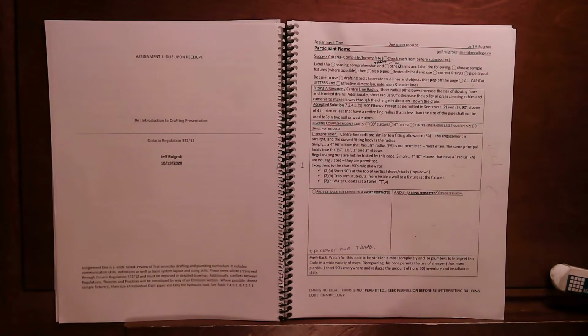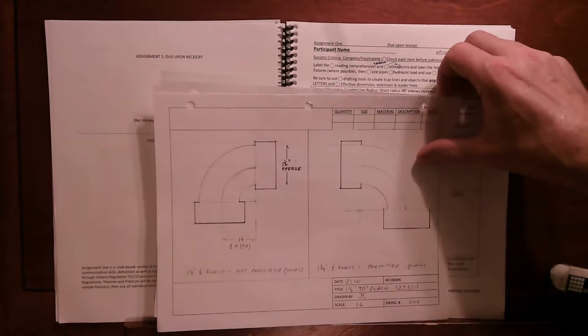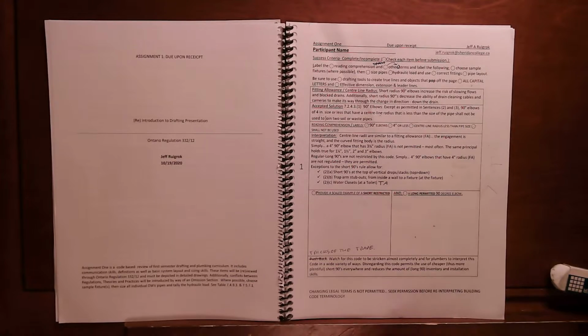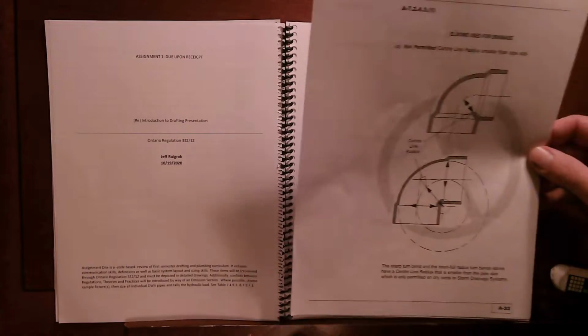I just want to introduce you or reintroduce you to a concept referred to as fitting allowance. We're going to be looking at the fitting allowance through a code perspective of centerline radius, and you will be drawing these fittings, so I want you to prepare for that. And to do that, you just need a quick refresher for what a fitting allowance is. I have a couple of drawings here.